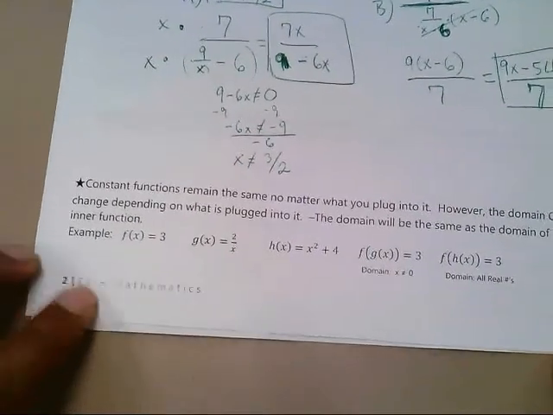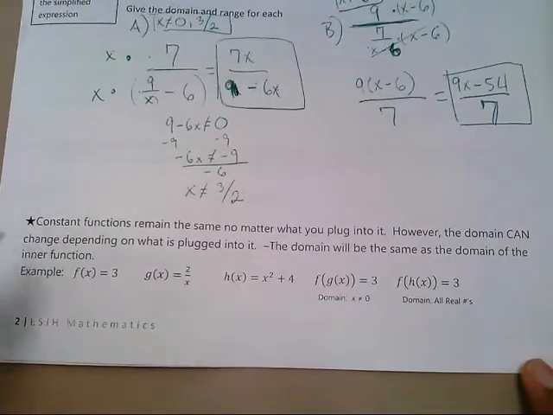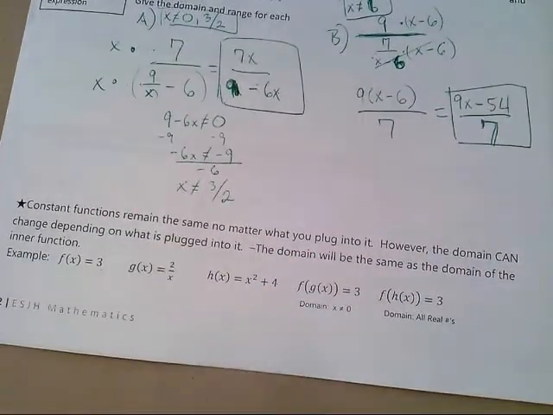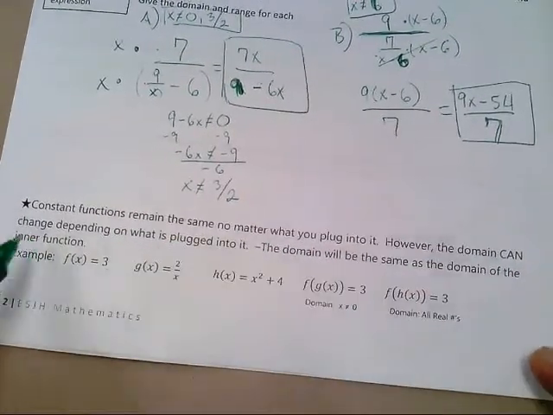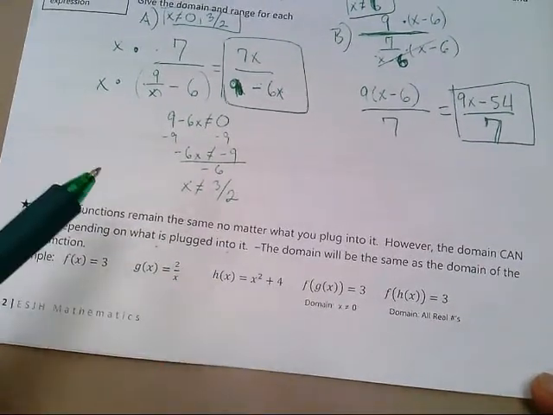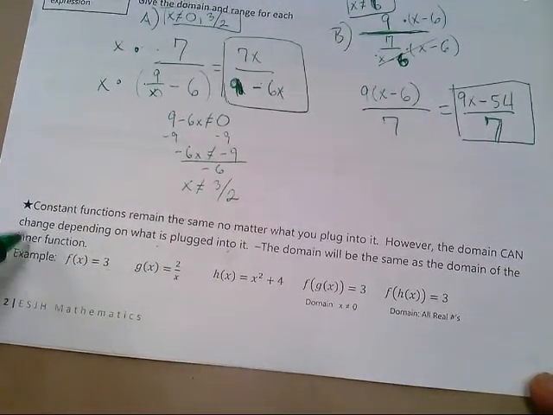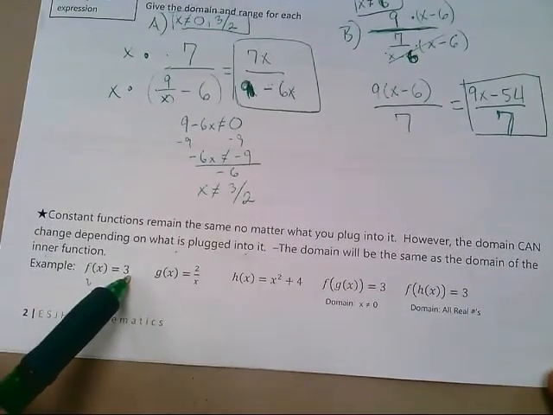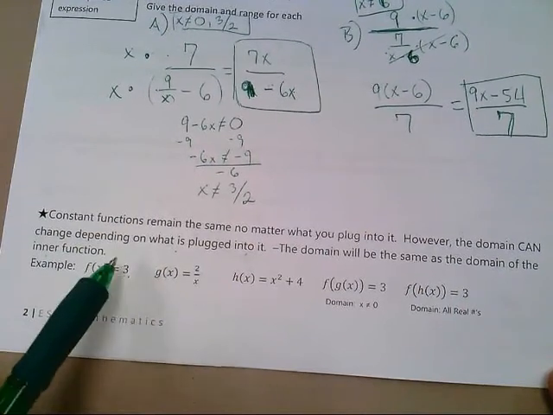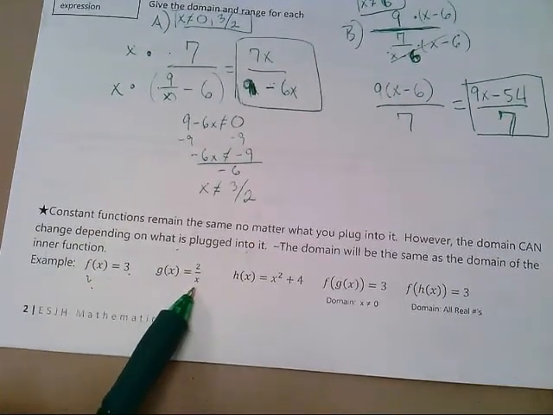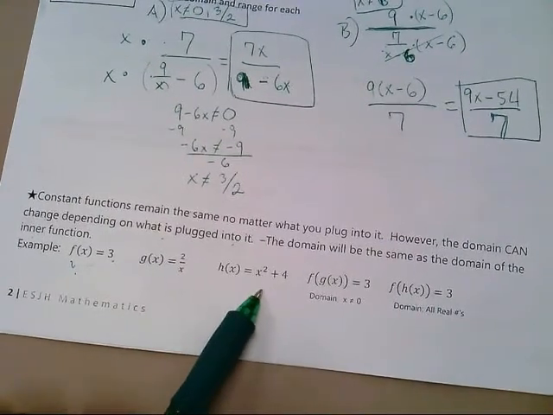And then if you have a constant function, like if it's f of x equals some number, it's going to be the same no matter what you plug into it. However, the domain can change depending on what is plugged into it. Because remember, the domain always comes from the inner function first and then whatever is simplified. So notice here for f of x, we have the constant function, which is 3. So this would just be the line y equals 3. G of x is a rational function here. H of x is another polynomial function.